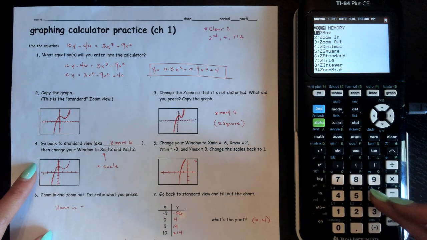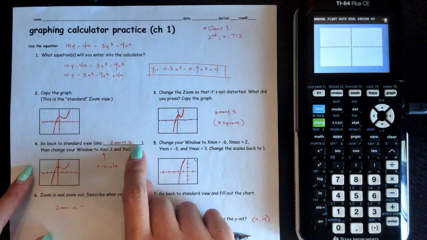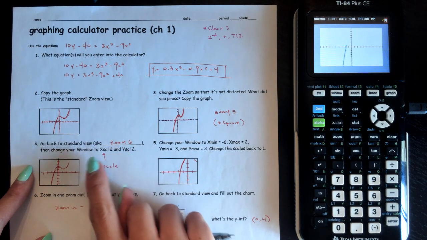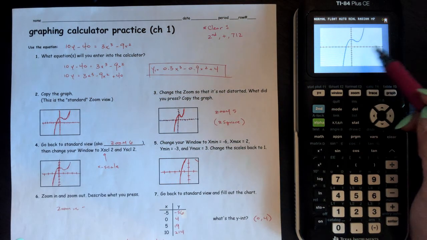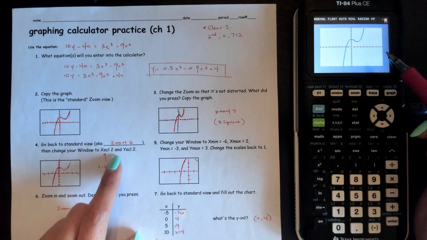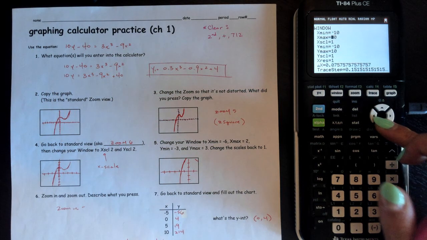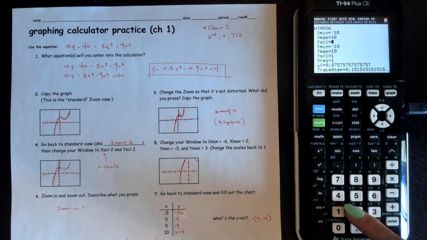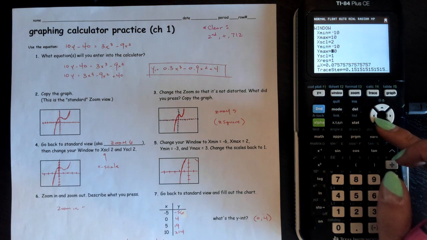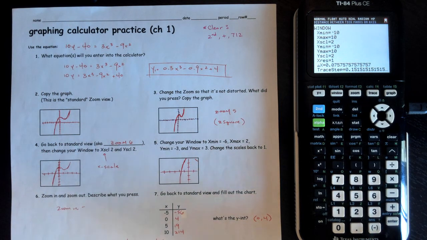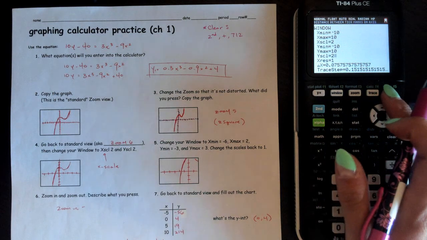So zoom 6. Then we want to change the scale of the window. Right now it's going by 1s, and we want to change that to 2. So I'm going to go to window, go to my x scale and change it to 2, and then my y scale, I'm going to change it to 2. And then graph.